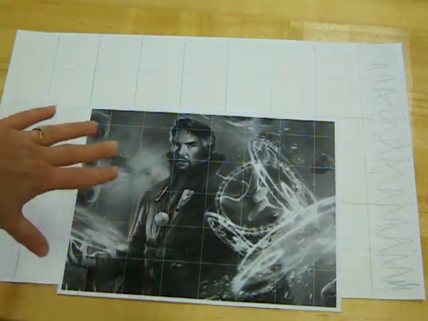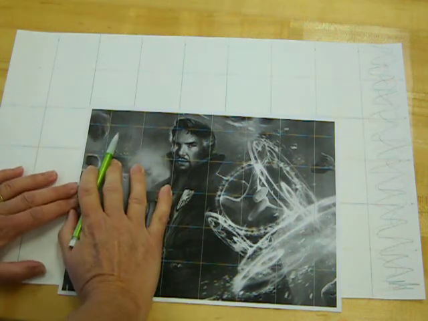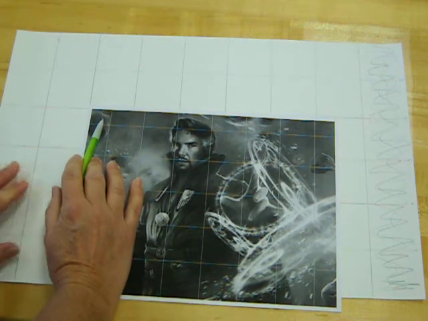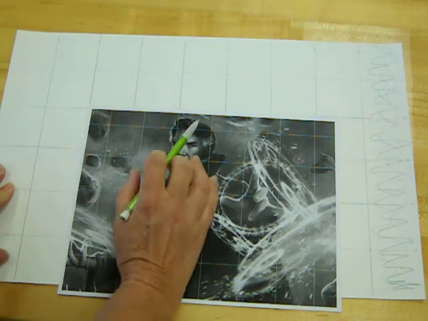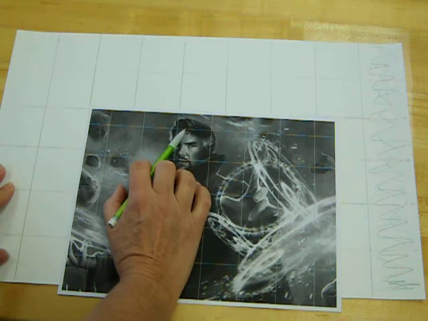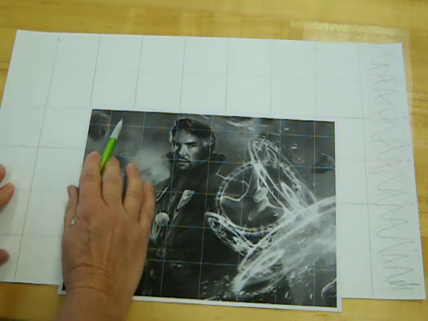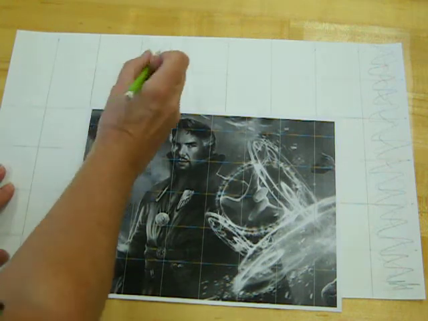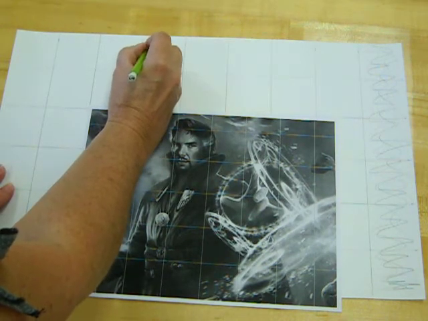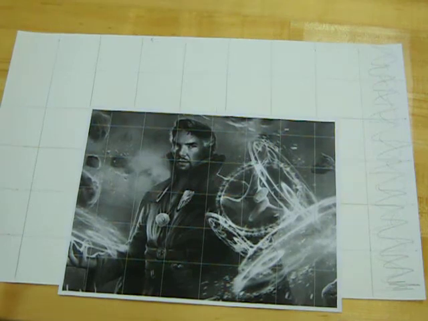When you look at the grid, this first square right here is this first square up here in the corner. I'm going to start right here with his head. So if I go 1, 2, 3, 4, this is 1, 2, 3, 4. I'm going to be working in this square right there. I'm going to go ahead and zoom in a little bit so you can see this better.